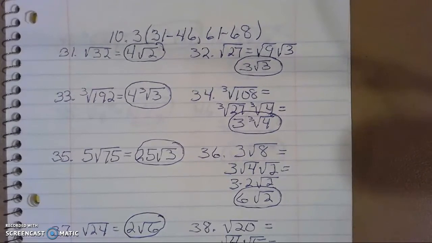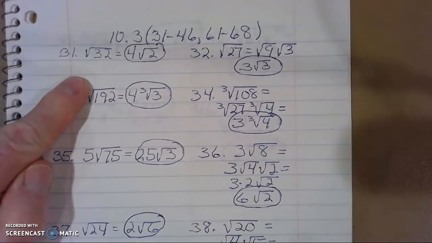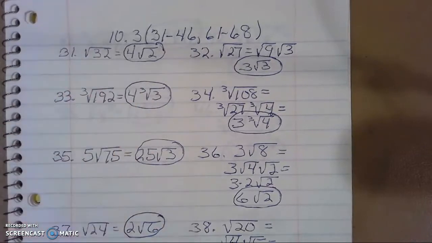Now, we are breaking down radicals on the first part of this assignment. You always need the greatest root, square root, cube root, whatever root, that goes into your number. You want the greatest root that goes in evenly. 31, the problem is square root of 32, which comes out to 4 square root of 2.